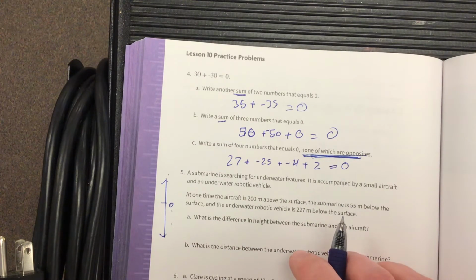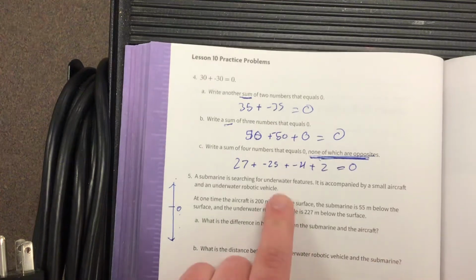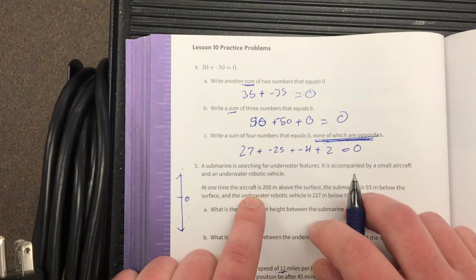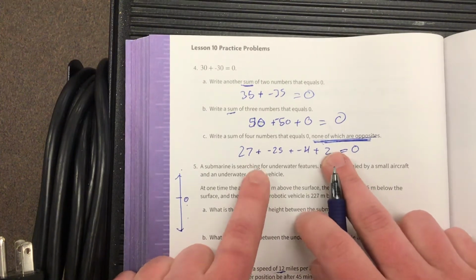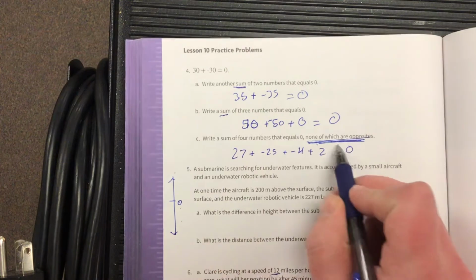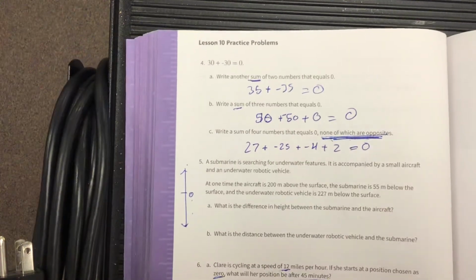So I guess Trey kind of cheated the system because he used the same number 3 times. But they weren't opposites, so it worked out. You got the same thing? I put negative 30 plus negative 30 plus negative 30 plus 9. That would work. All right. So we got a lot of different answers there. Just make sure they add up to 0 and you didn't use opposites. And any of those are good, okay?